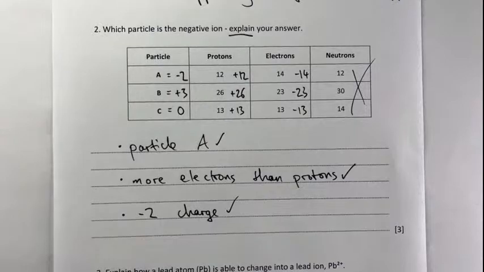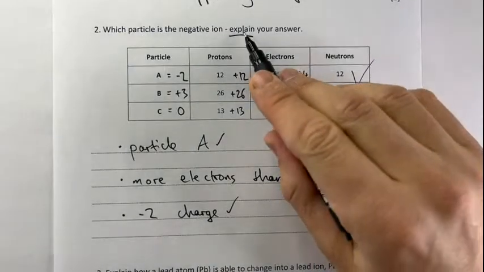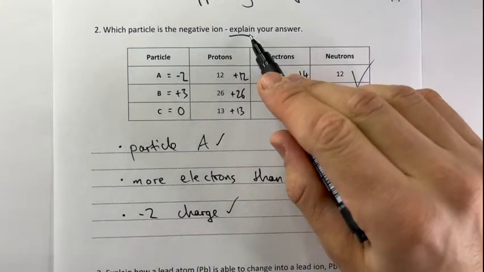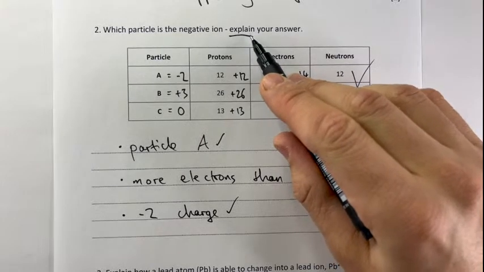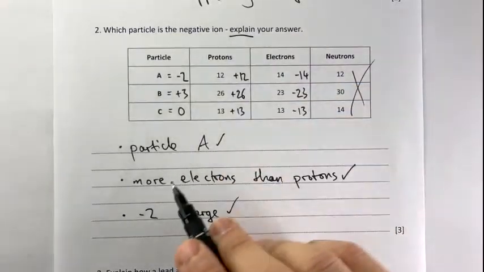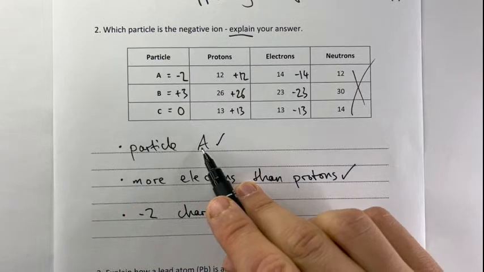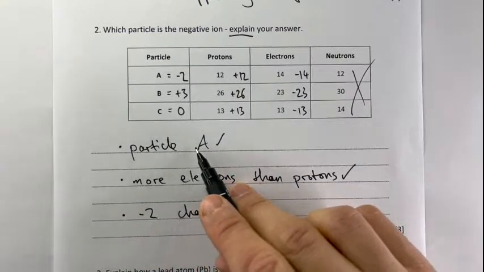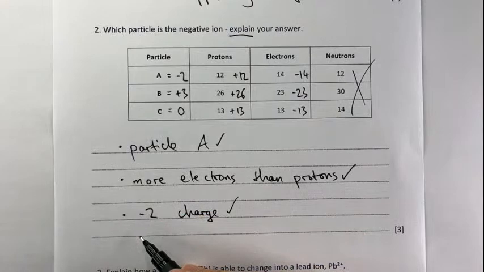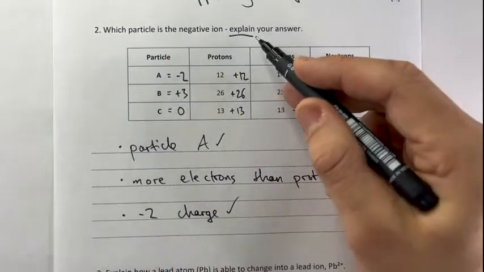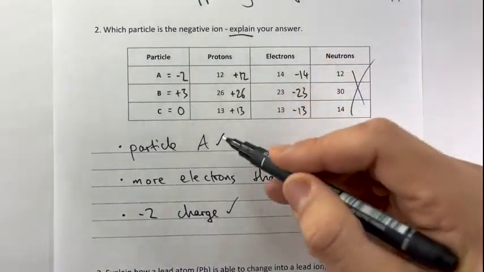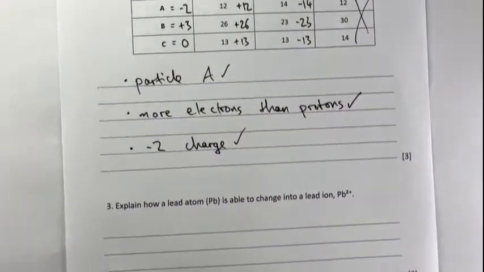So remember, when you see a question that says explain, you always have to state or describe something first. So in this case, we stated the charge, the ion, sorry. And then we then say why we know that, okay? So explaining is giving a reason why you know something is the way it is.